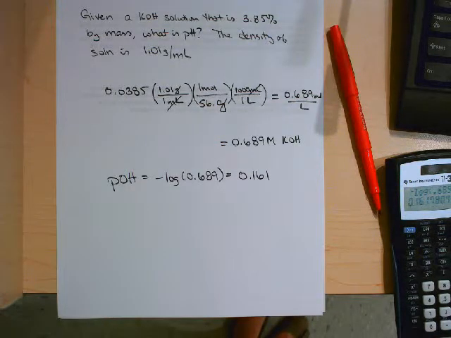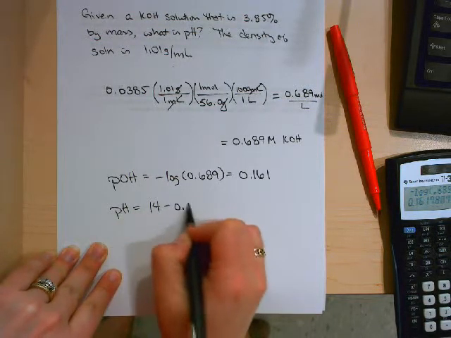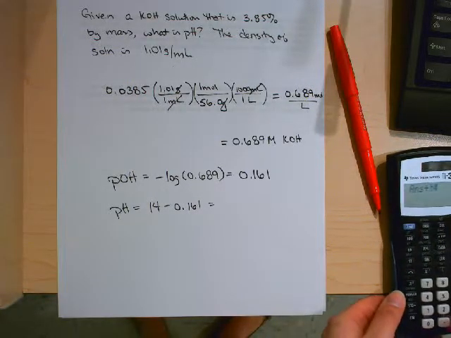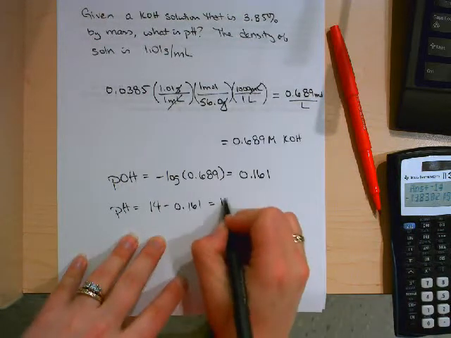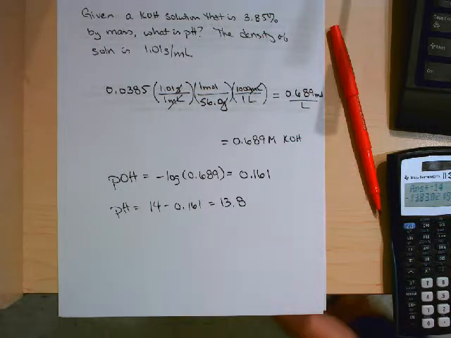So then how do I find the pH? It is very basic. How do you know this is a good basic pH? You're using KOH, so this should make sense in terms of a basic pH.